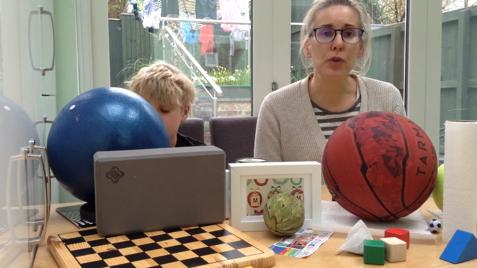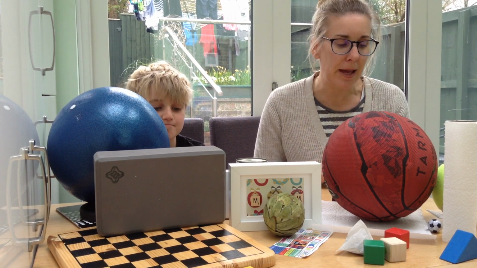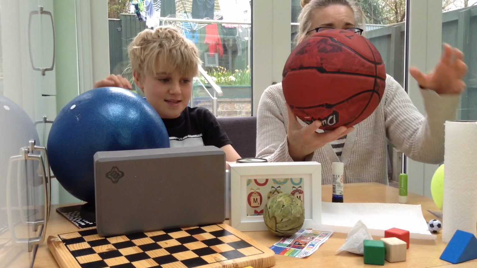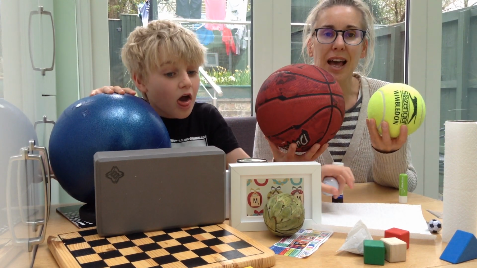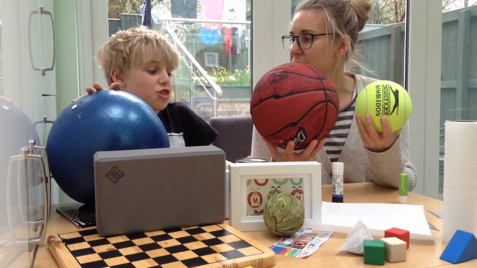Sometimes when you're looking for the 2D shapes, it might turn out that the 2D shapes are faces on the 3D shapes. Now don't worry if you're a bit confused by that, because we're just going to have a little look through at some of the shapes that Adam and I managed to find when we were looking around our house today. So we found lots of these shapes, and these are called spheres.